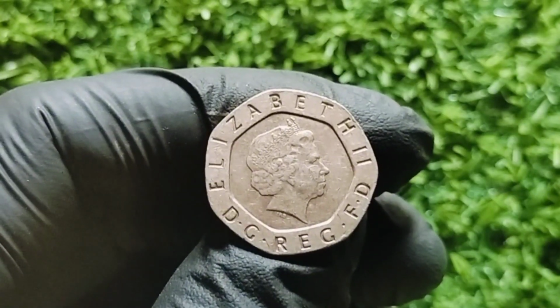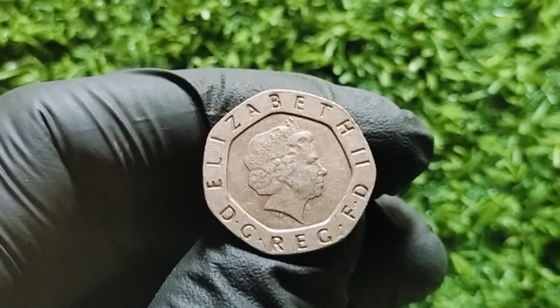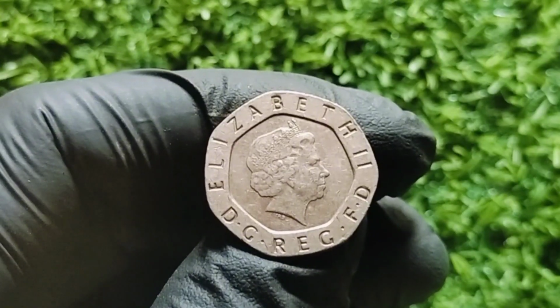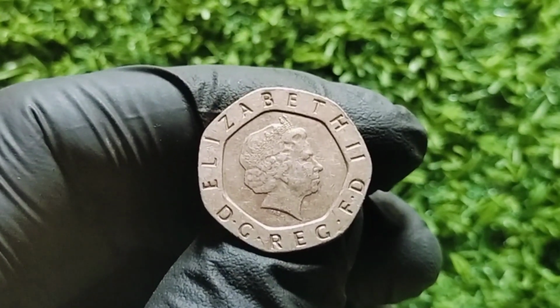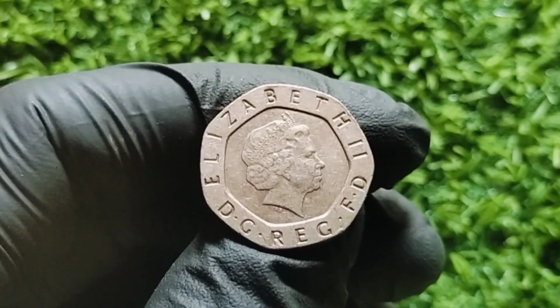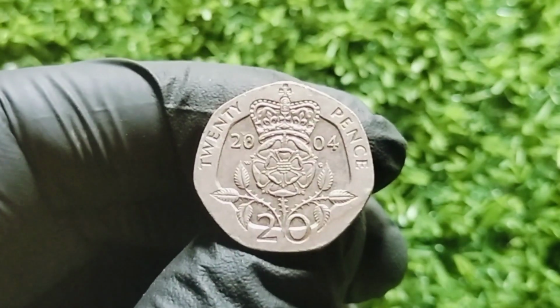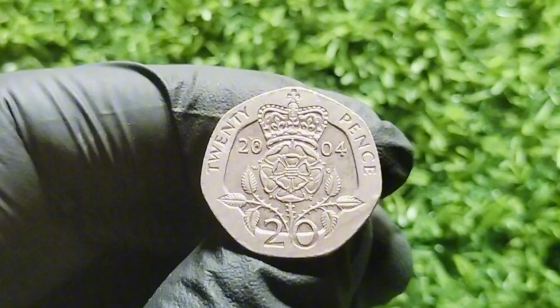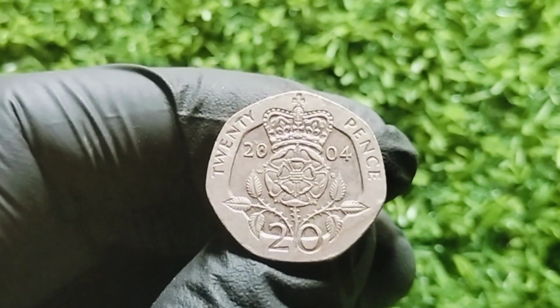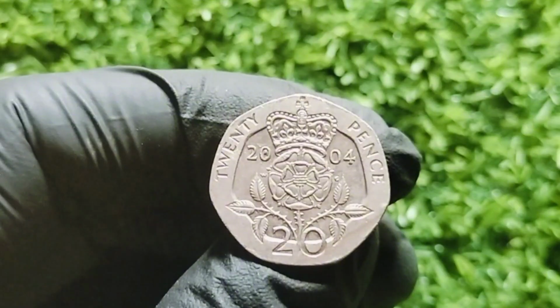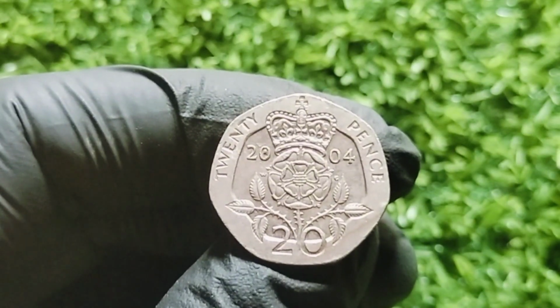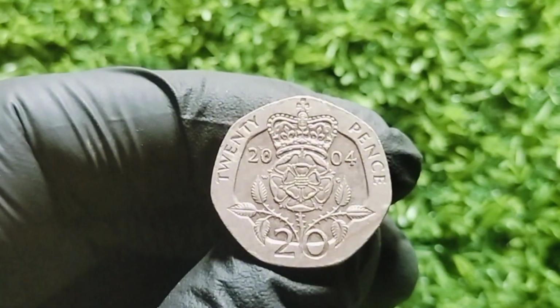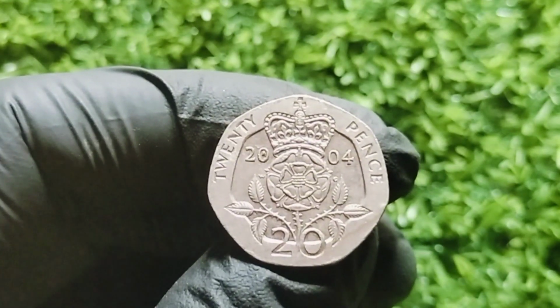The rose is encircled by the words, 20 pence, with the denomination, 20, positioned below. Above the rose is a royal crown, symbolizing the sovereignty of the monarch, and the whole composition reflects a balance between tradition and the modern decimal system. The reverse bears no designer's initials, but its symmetrical, timeless style made it one of the most recognizable British coin designs in circulation for over 2 decades.